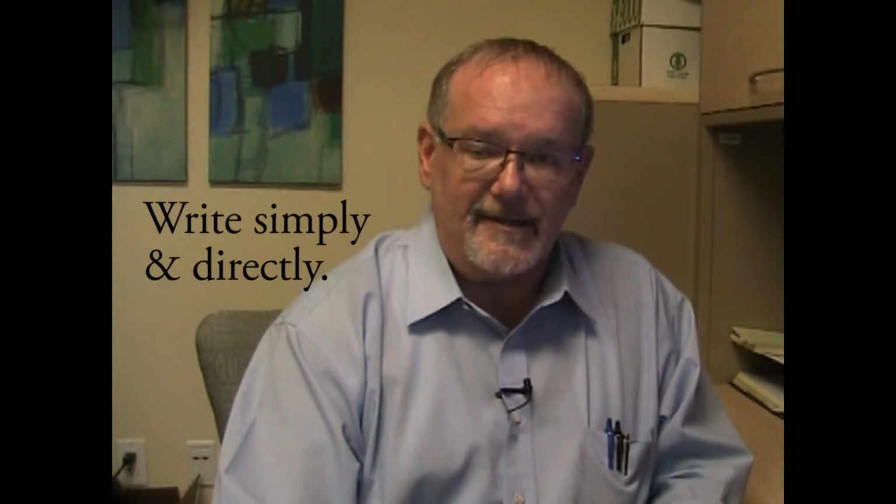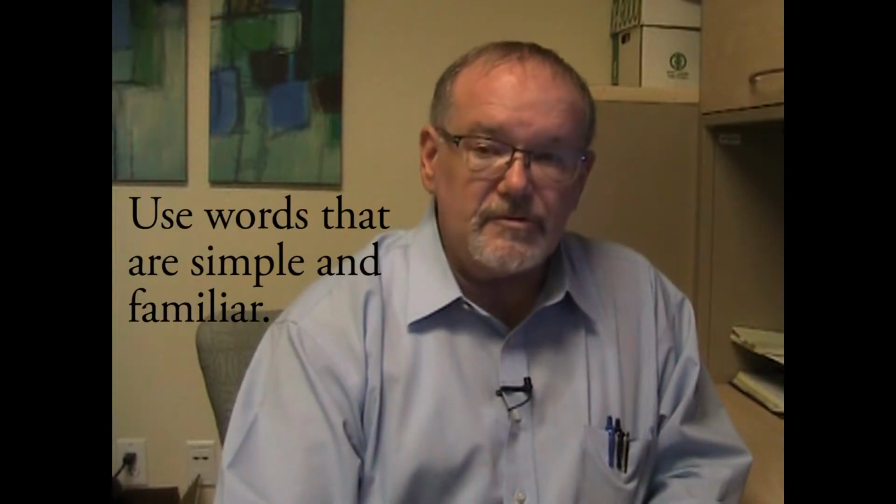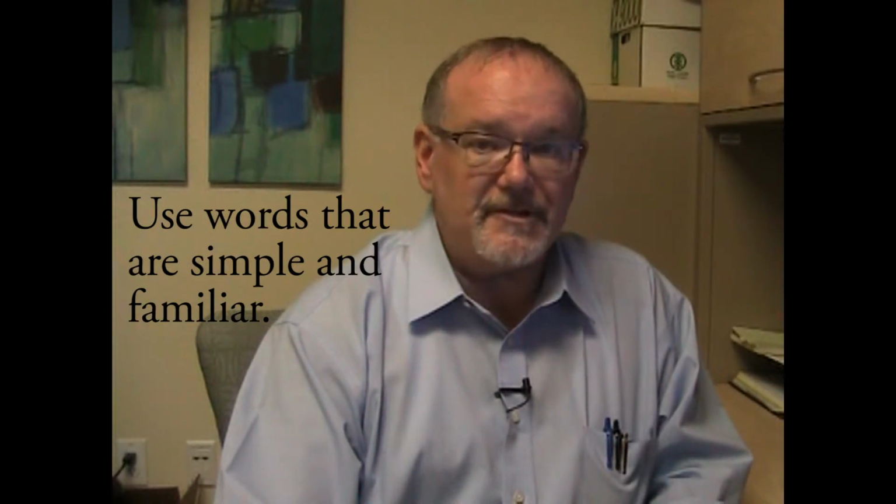So now we're going to take that outline, whether a formal or a comprehensive outline, and turn it into a first draft. The goal of writing the first draft is to write the first draft. Here we go. Point number 1, you want to write simply and directly. Whether you're doing this by hand with pen or pencil, or if you're using a keyboard to type with, write simply and write directly. Number 2, use words that are simple and familiar to you.